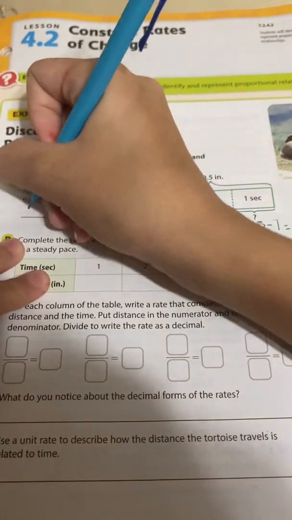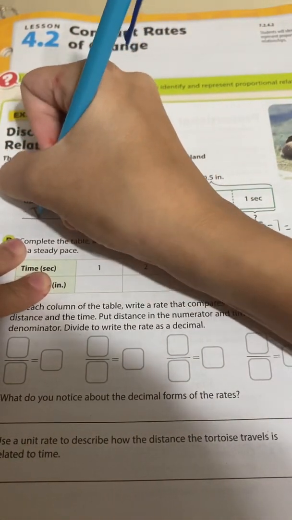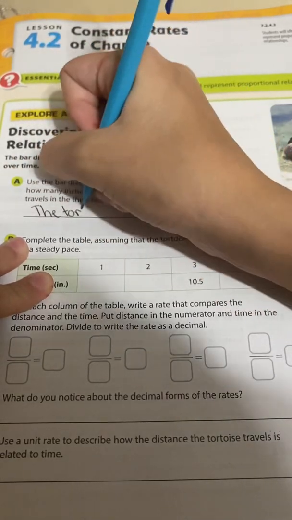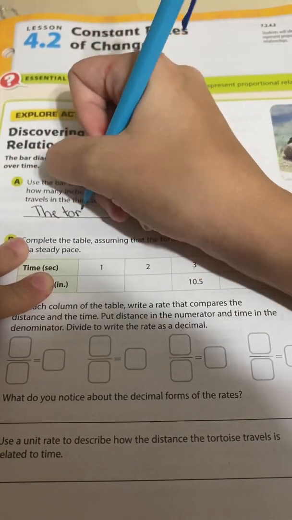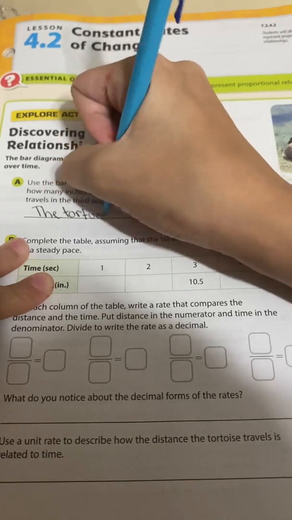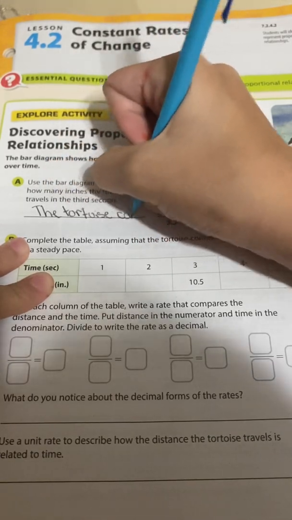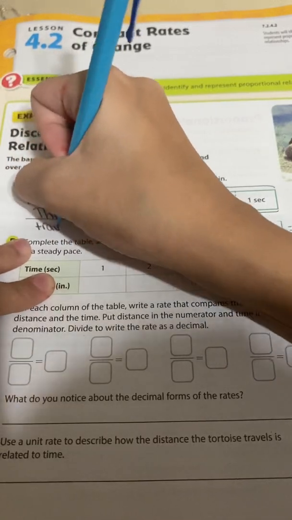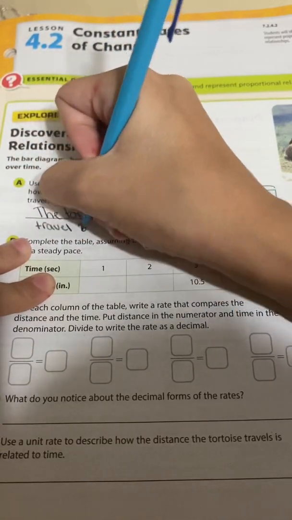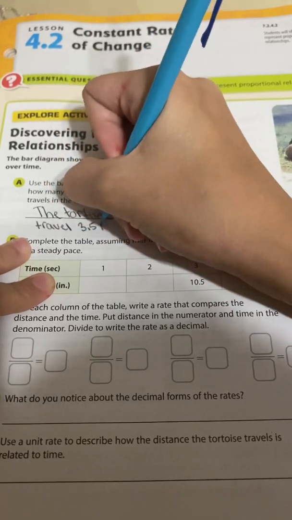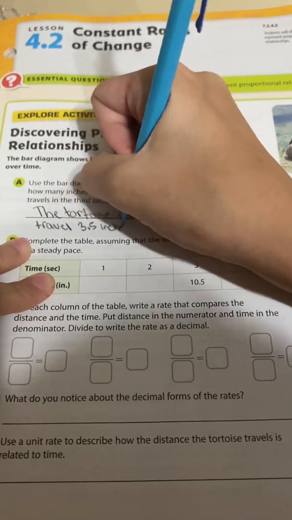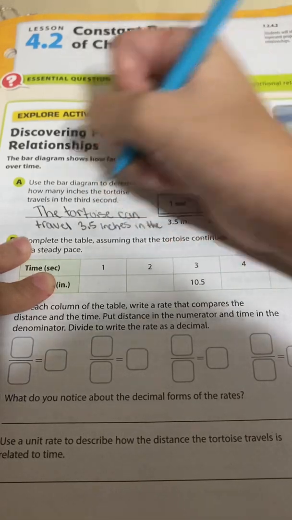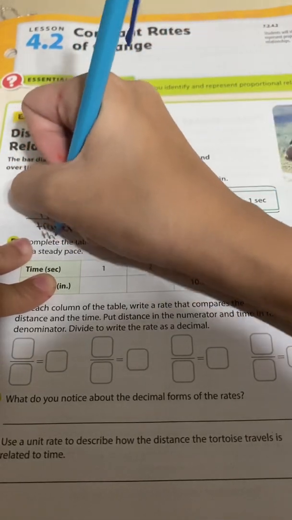So the tortillas can travel 3.5 inches in the 3rd second.